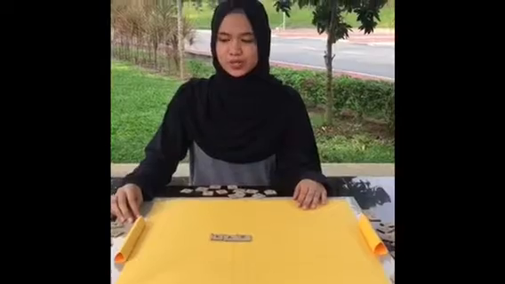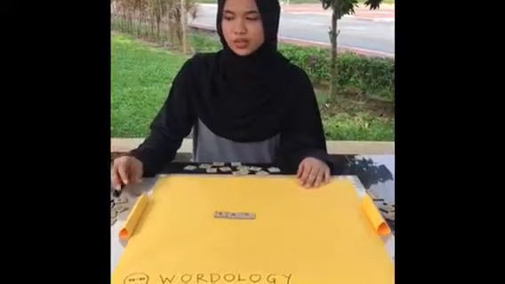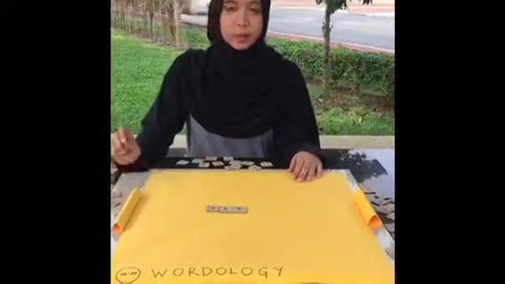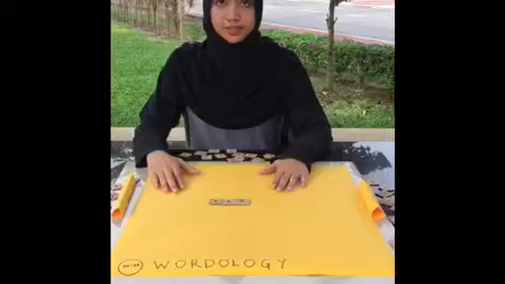Okay, now I'm going to talk about the materials used to make this board. So basically we use recycled materials such as boxes to make these words, and then marker pen, and then sellotape to tie this up, and then manila card as well.